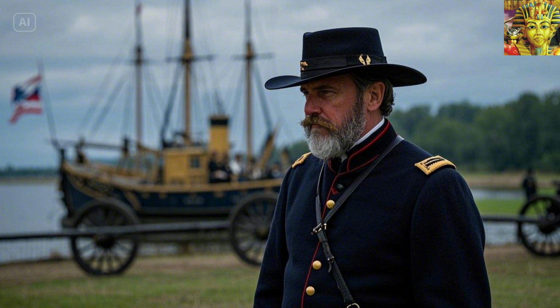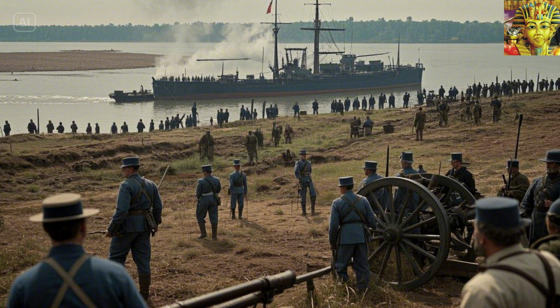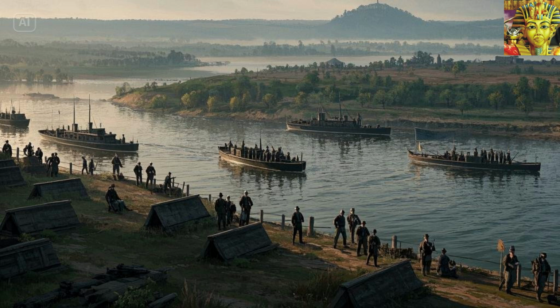Political pressure. Grant faced pressure from Washington to achieve a swift victory. The Union leadership was eager to see progress in the Western Theater, and Grant's previous attempts to capture Vicksburg had been unsuccessful. Despite these challenges, Grant devised a series of innovative and bold strategies that ultimately led to the fall of Vicksburg. Key strategies employed by Grant.